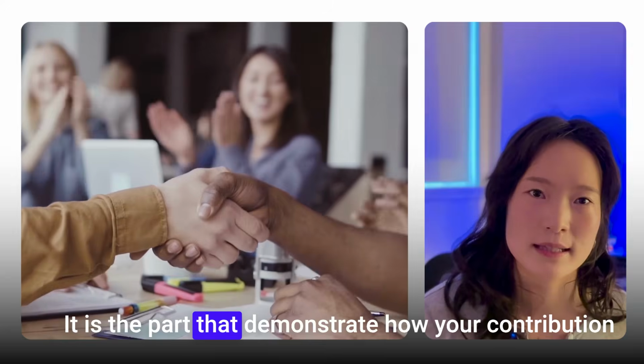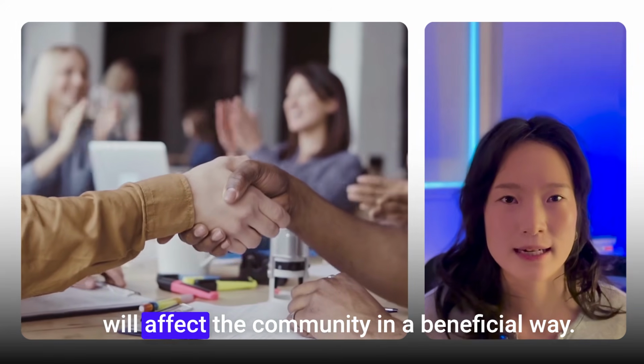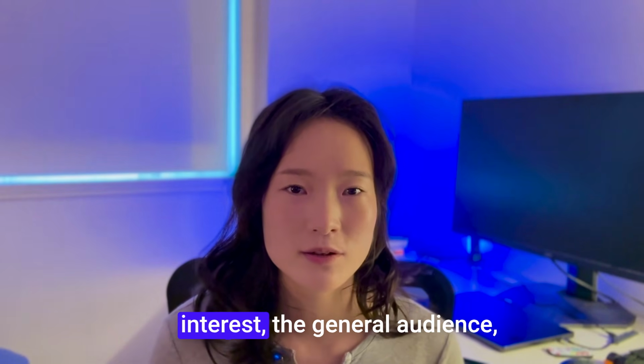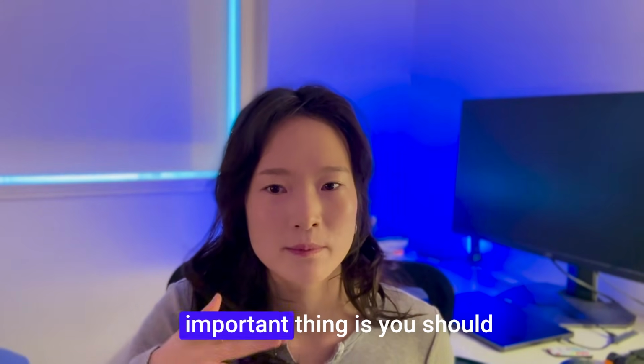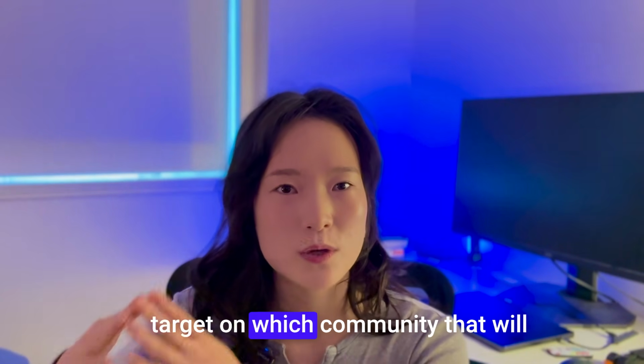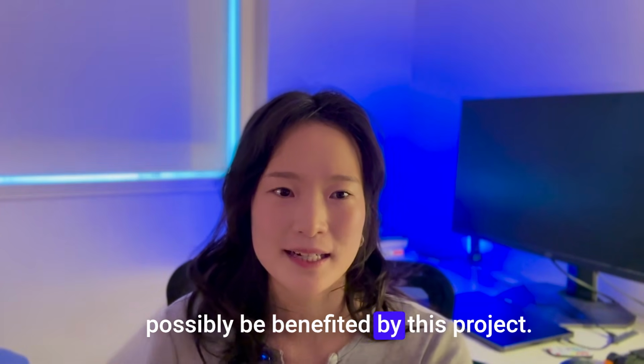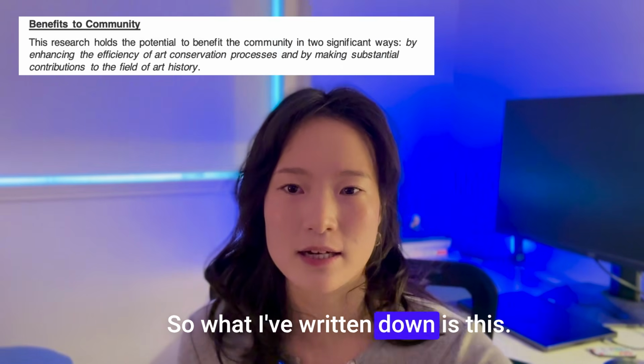That is the part that demonstrates how your contribution will affect the community in a beneficial way. It can be a particular community's interest, or the general audience. The important thing is you should target which community will possibly benefit from this project. So what I've written down is this.